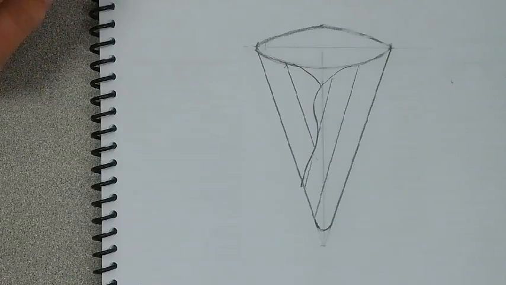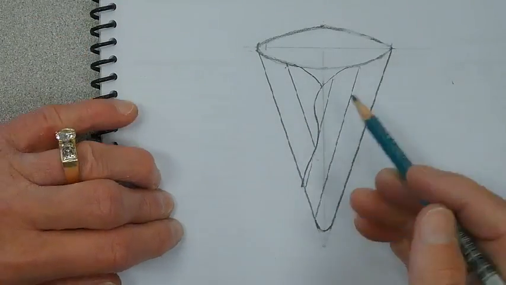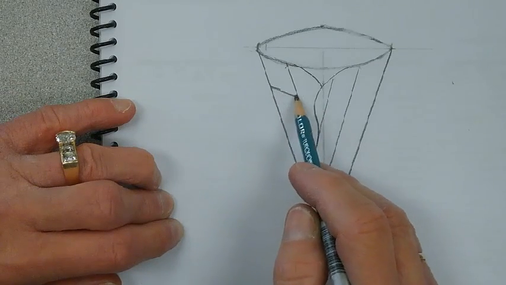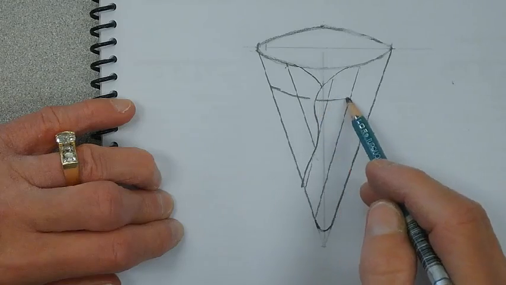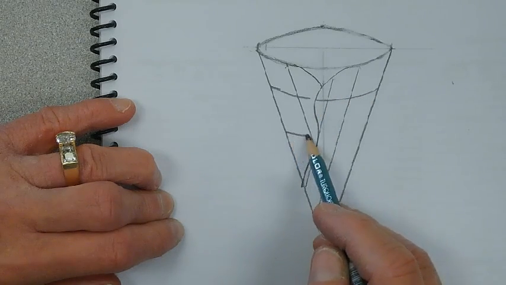Now following the gentle smile, we're going to come in here and follow that gentle smile.